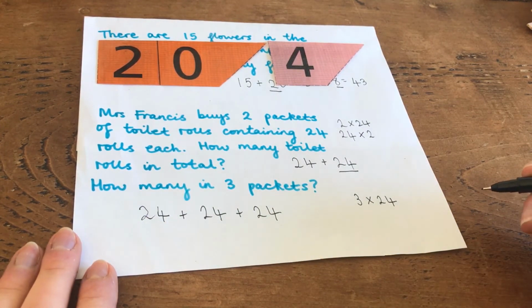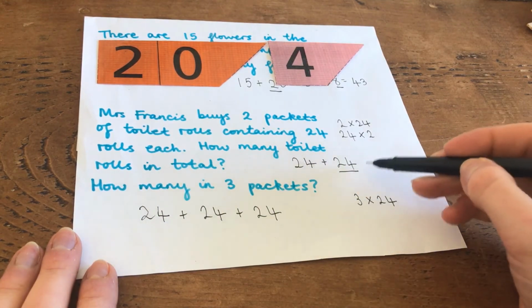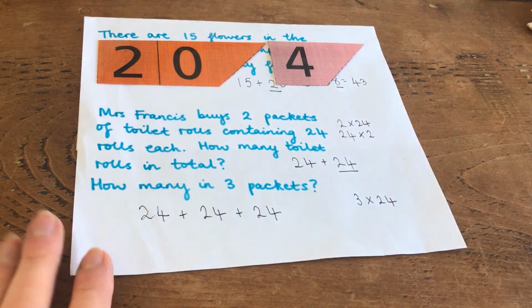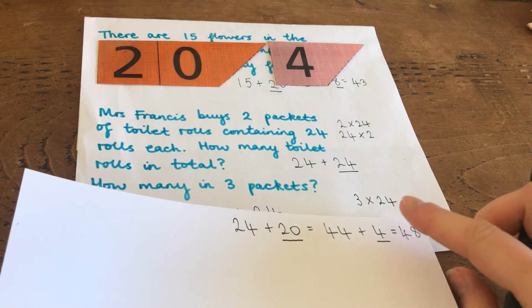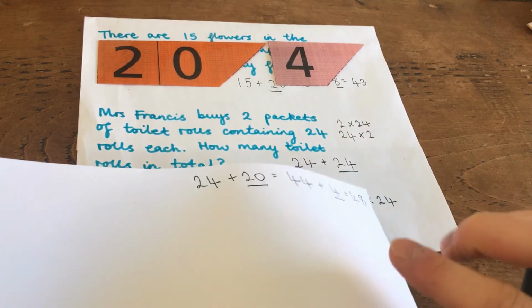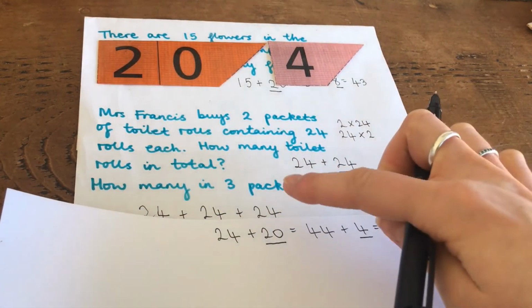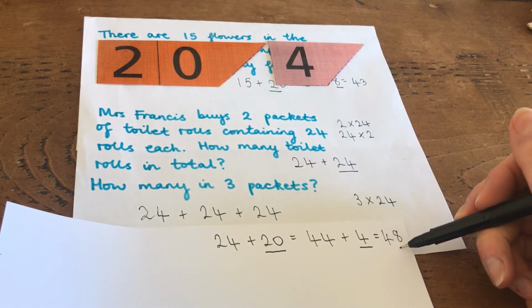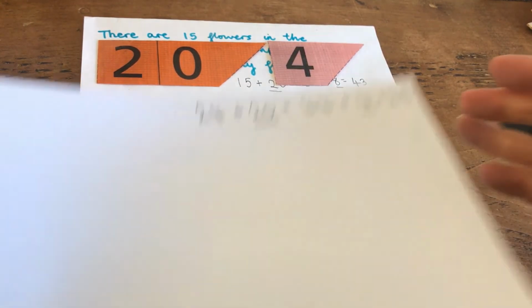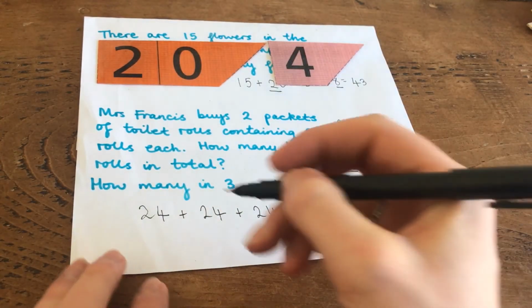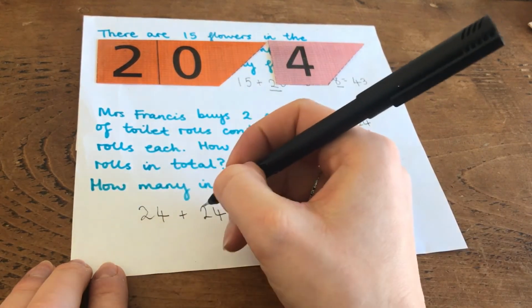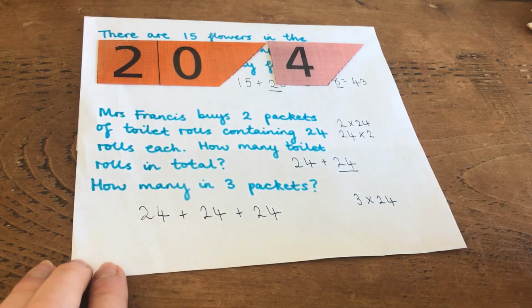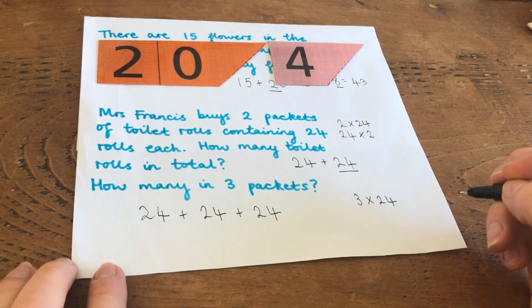Now, if you didn't have the question before that we were working out, we know that 2 packets was 48. So if we know that, and then it said how many in 3 packets, we could just add on 1 lot of 24 onto the 2 that we already had. But if you haven't worked that out before, you do it in the same way, but just go along and add another 24 afterwards.